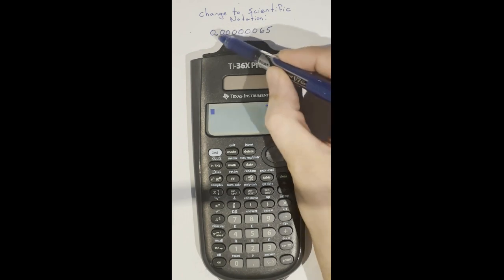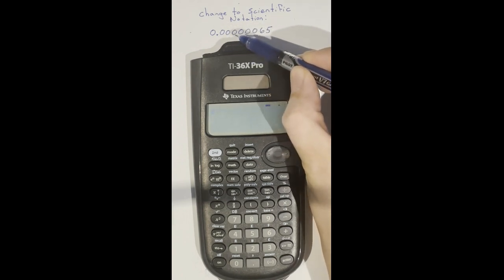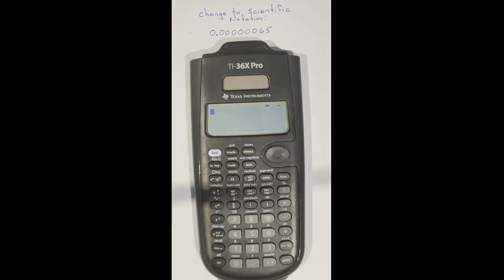Well, how about science class now? Do you like using scientific notation? Do you know how to convert numbers into scientific notation? Because I can show you how to do that on your calculator. Change to scientific notation. Hold on.